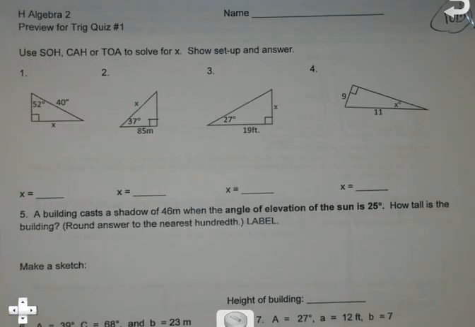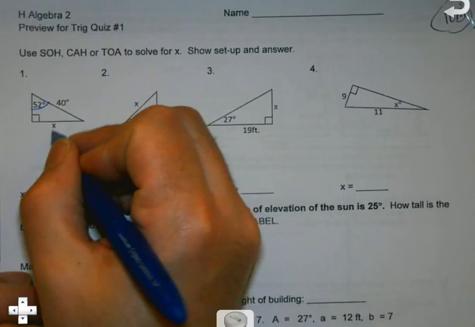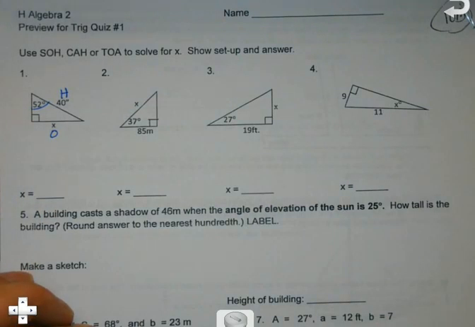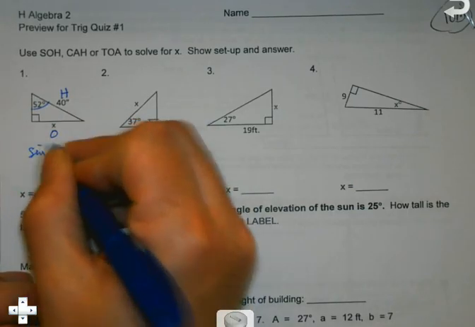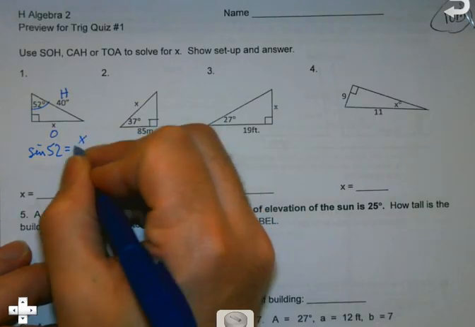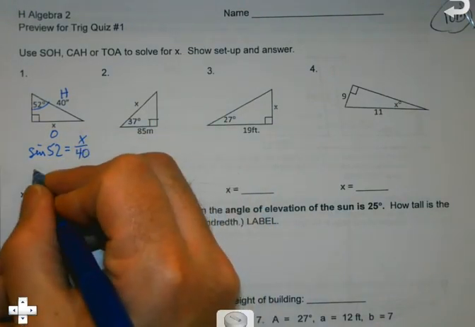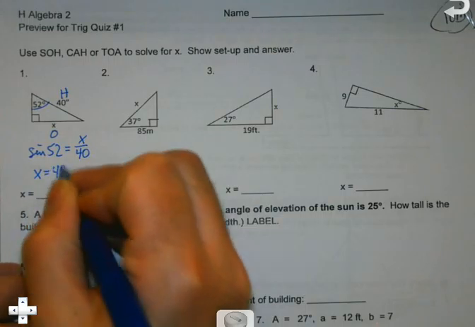Now again, this is basic of basic with right triangle trig, and I said it was going to basically be that for this first quiz. It is as simple as: I have an angle, which sides do I have? Well, I have opposite and hypotenuse. So what's that mean? I use sine. So the sine of 52 equals opposite over hypotenuse.